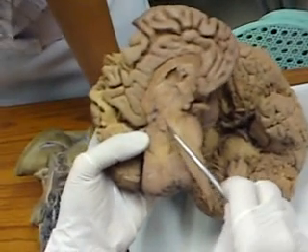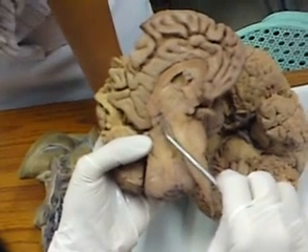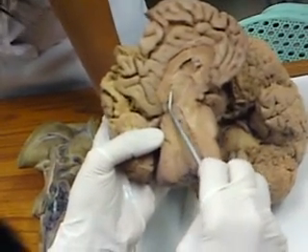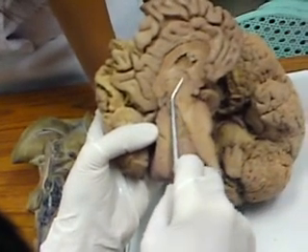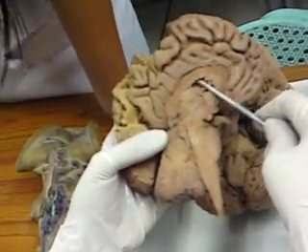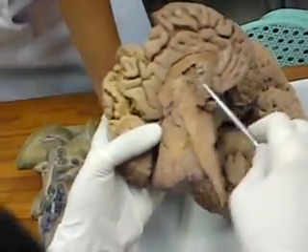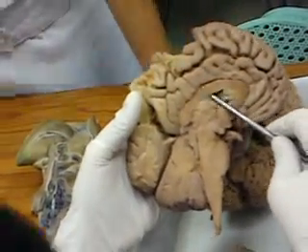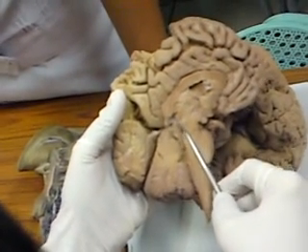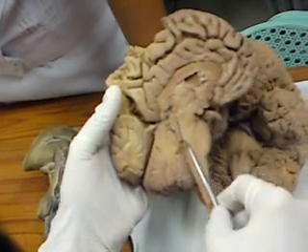Okay, the cerebral aqueduct would connect with your third ventricle at the region of your diencephalon, while this is your lateral ventricle at the region of your cerebral cortex. So the lateral ventricle connects via the foramen of Monro to your third, then your fourth ventricle via the cerebral aqueduct.